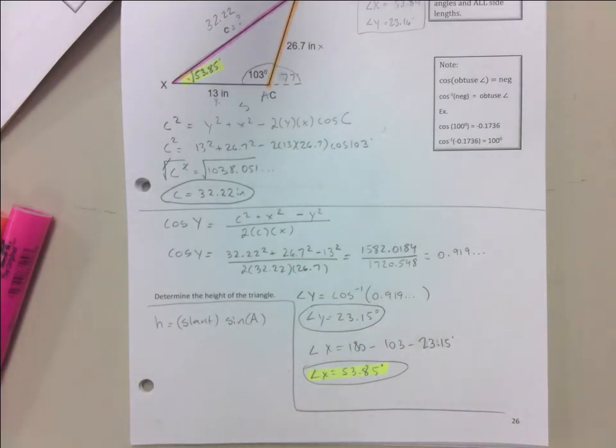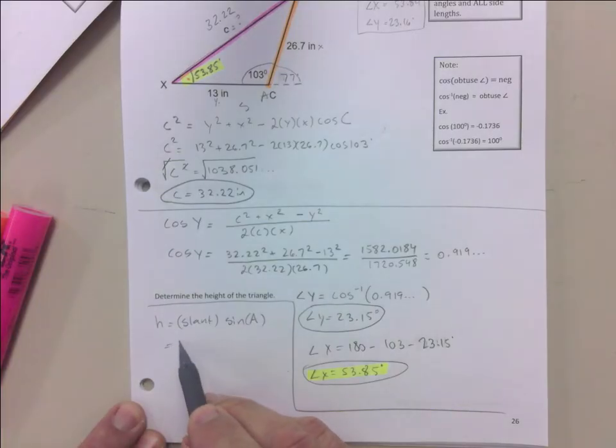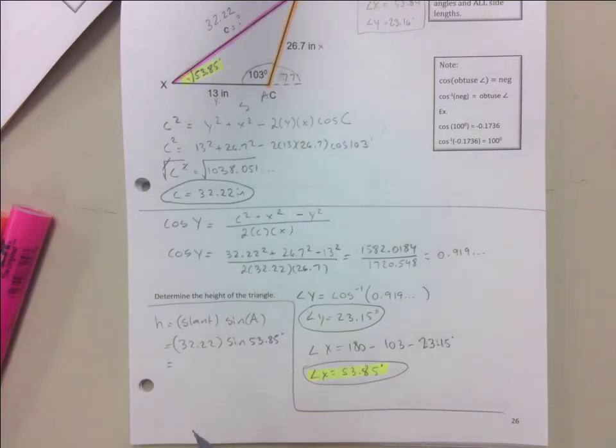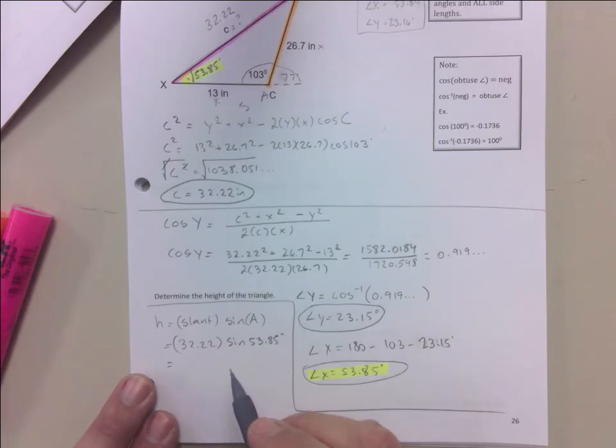Okay. So the slant at that point is 32.22 times sine of 53.85. Okay, so that's your answer there, and that's 2602 it's supposed to be, but my rounding seems to have been off, so I will redo it. 2601.